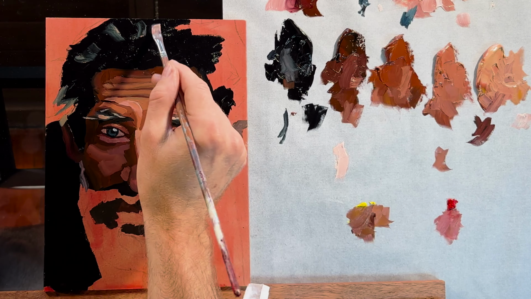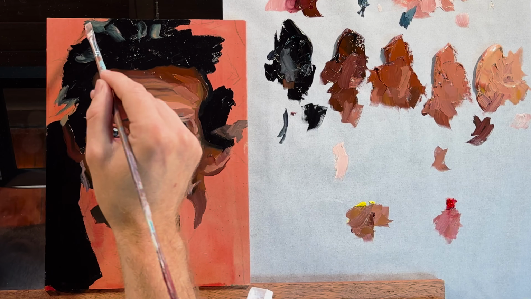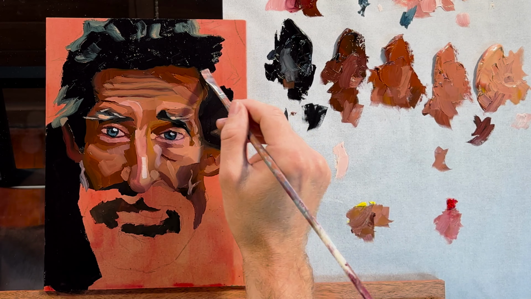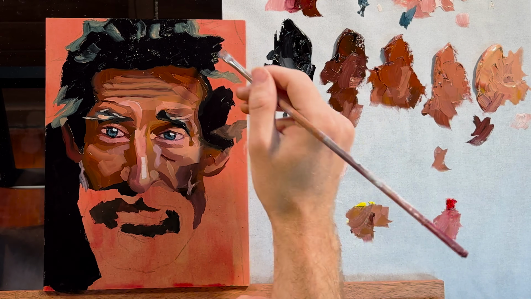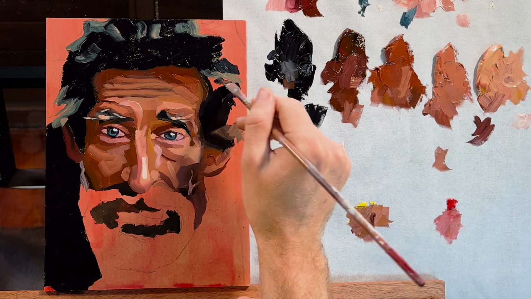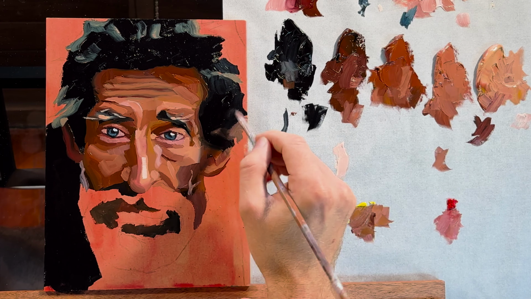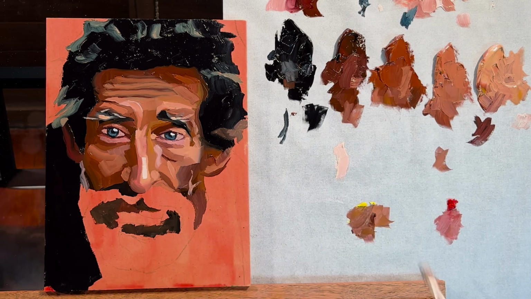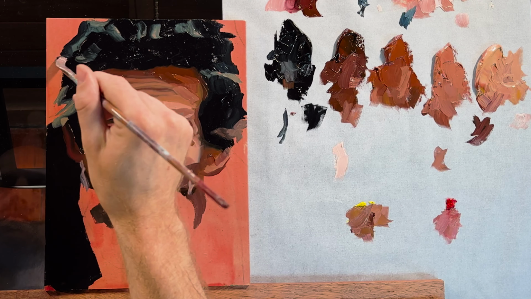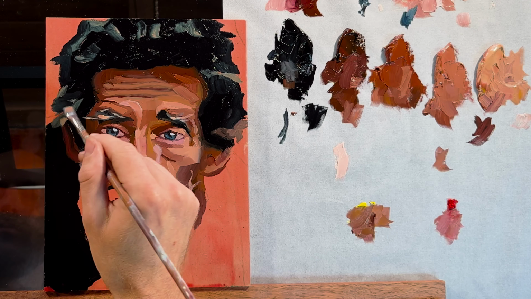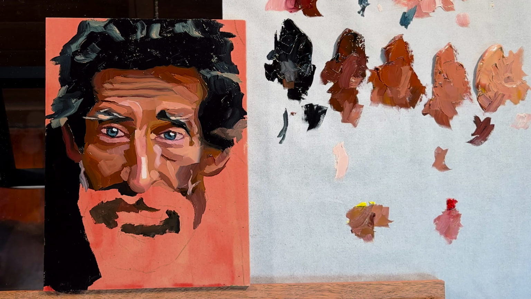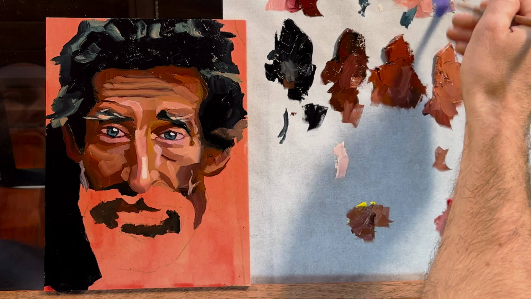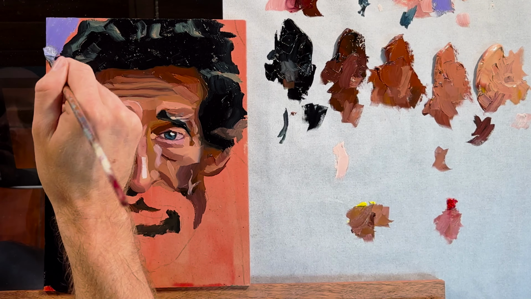Because then it gives me a platform to add those highlights and to create chiaroscuro, which gives an illusion of volume and depth. That's something I consider in all my paintings, and it's why we've divided this image into multiple tones, because the more you create contrast, the more you have character and expression in your portrait.